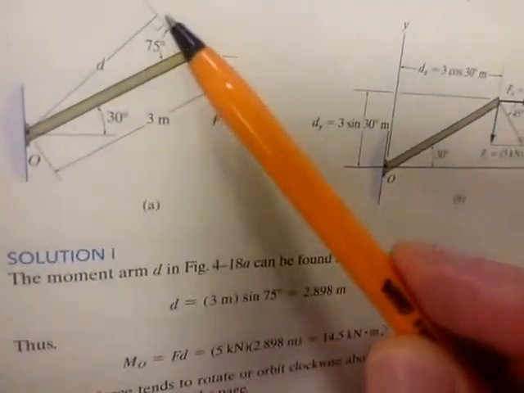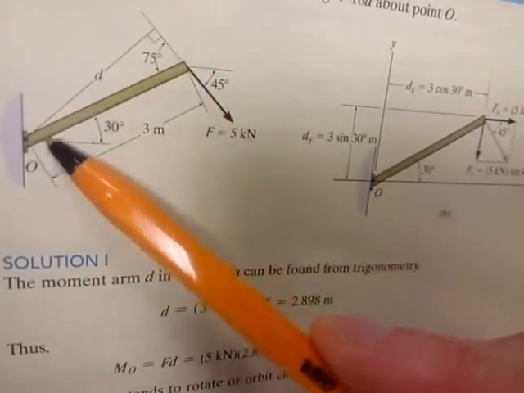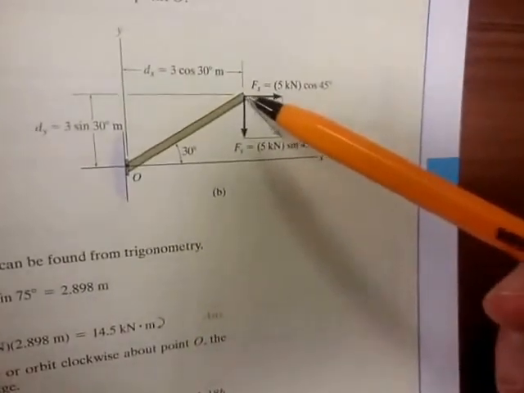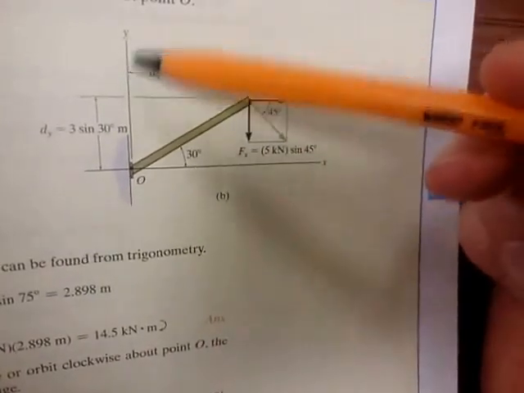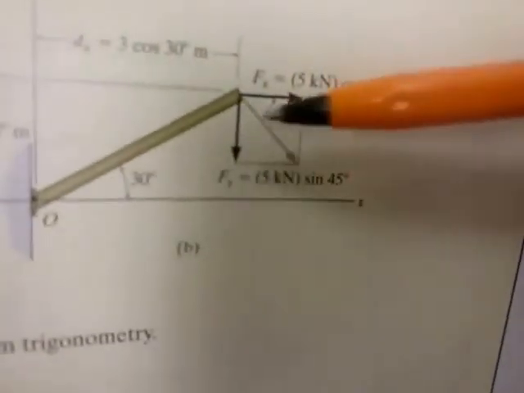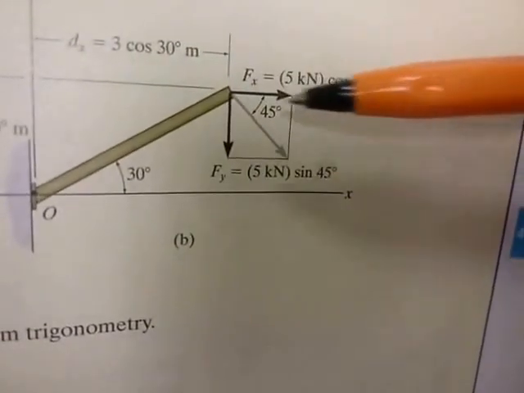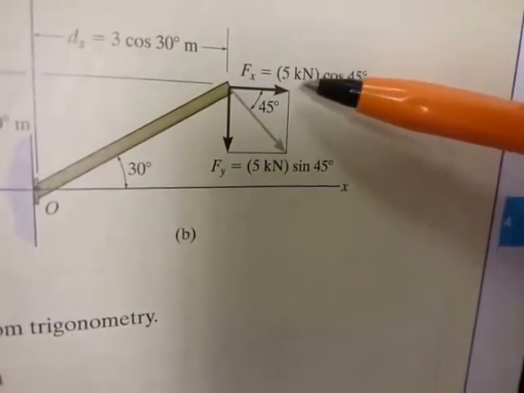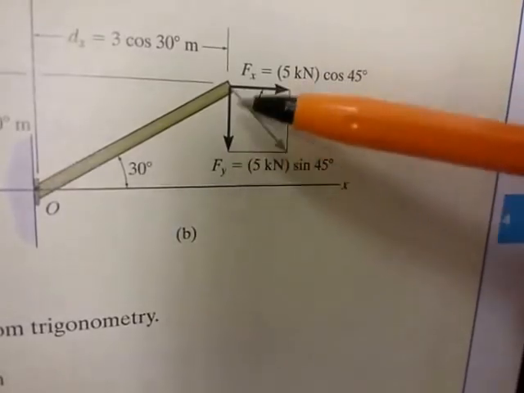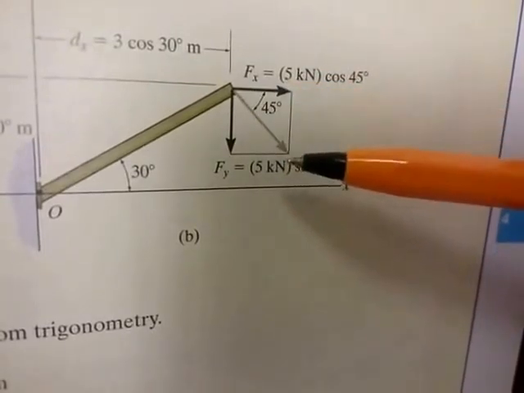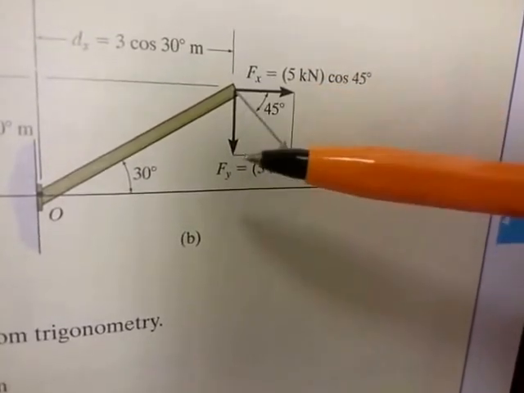But say now it was not possible to directly determine D. Okay? Then what would you need to do? You would need to choose axes. Okay, they choose the x and y. And what happens is we break up this force into x and y components. Now you've got a force Fx equal to 5 cos 45, and then you've got a Fy, which is 5 sine 45. So you've broken up that force into its two components, okay?